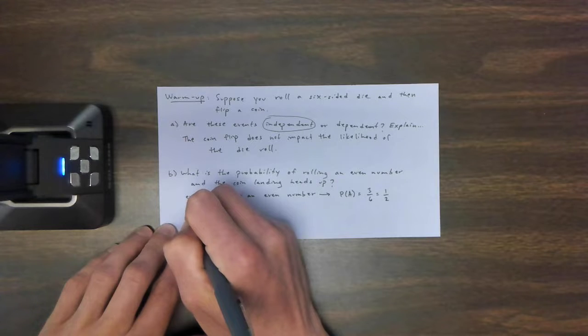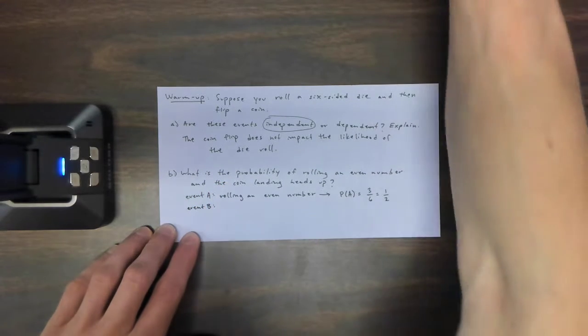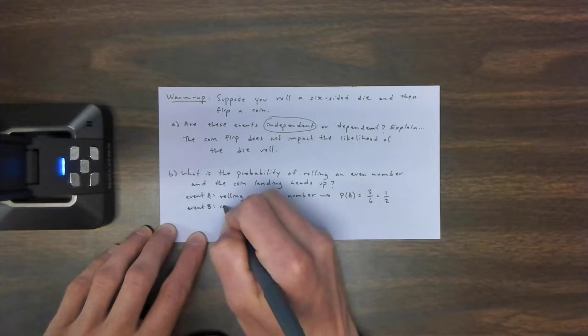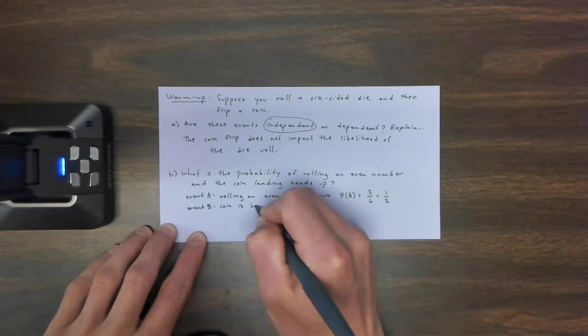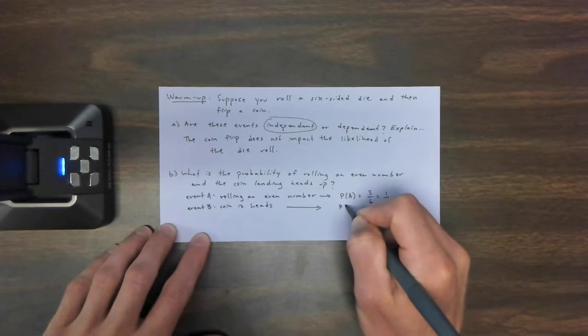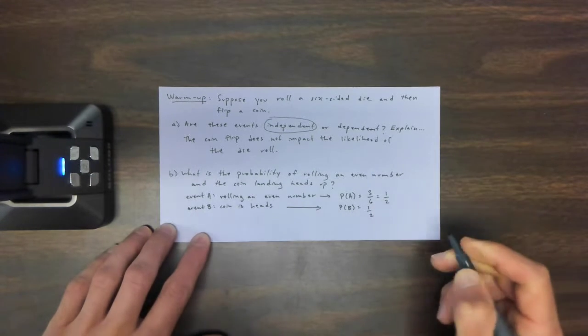And then event B, we have where the coin is heads. The probability of that is 1 out of 2. There's only one way to get heads out of 2 possibilities.